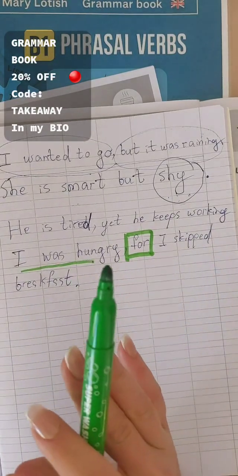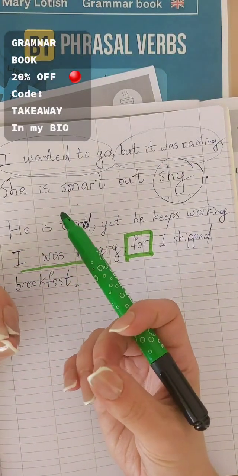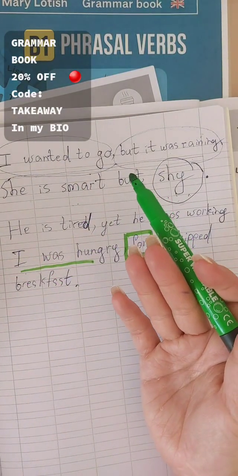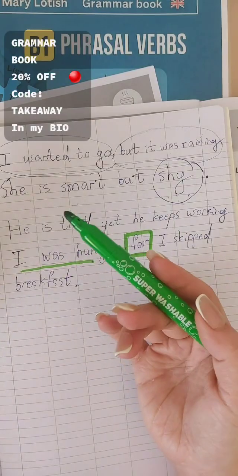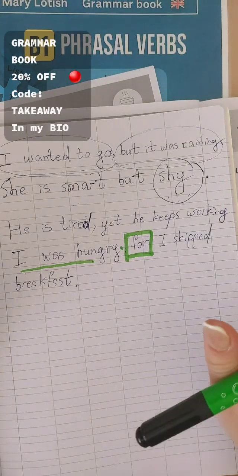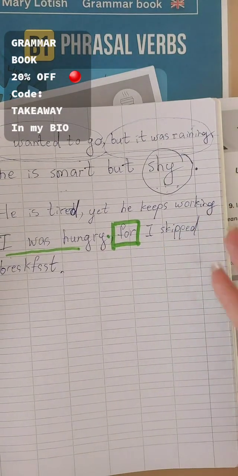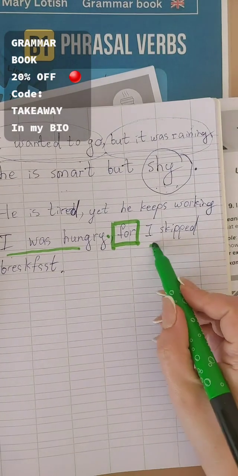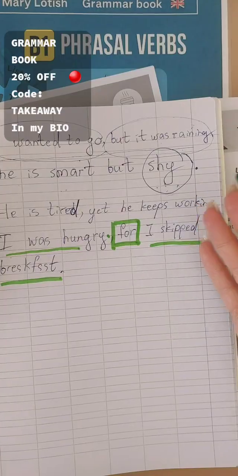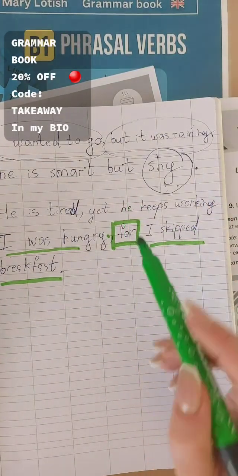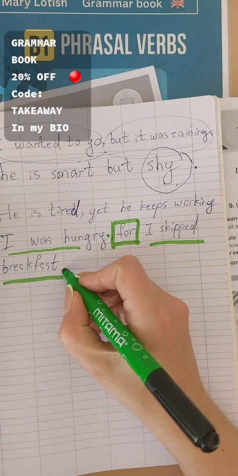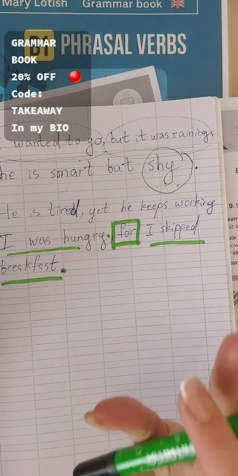I was hungry is a complete sentence. It gives us information that someone was hungry. The sentence is complete. We can add a full stop at the end of the sentence. I skipped breakfast. This sentence also is complete. It makes sense. We can use it separately and still make sense, right? And of course, we can add a full stop at the end of the sentence.